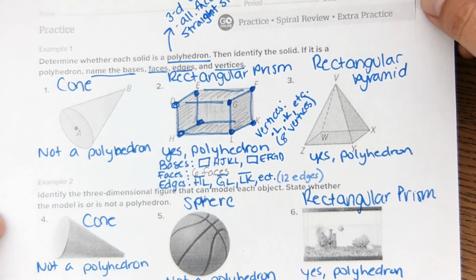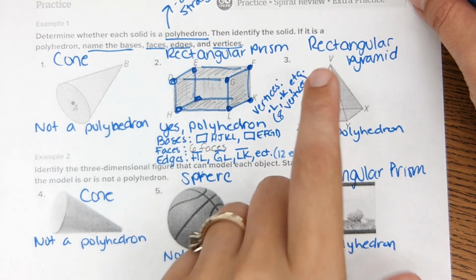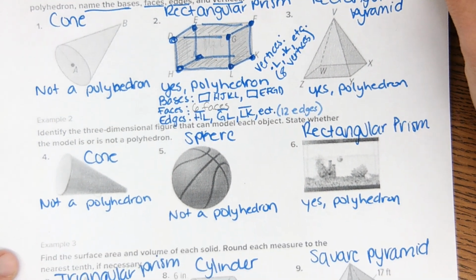Okay. Then we could do that all for this shape, but we'll stop there and just kind of move along.